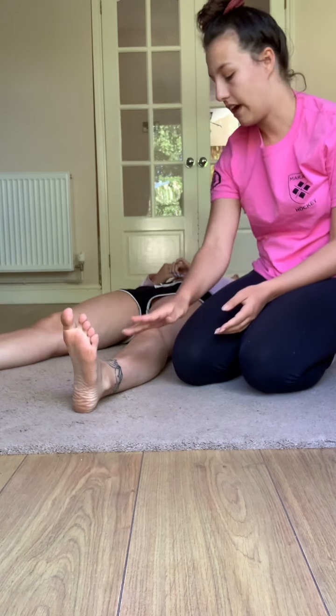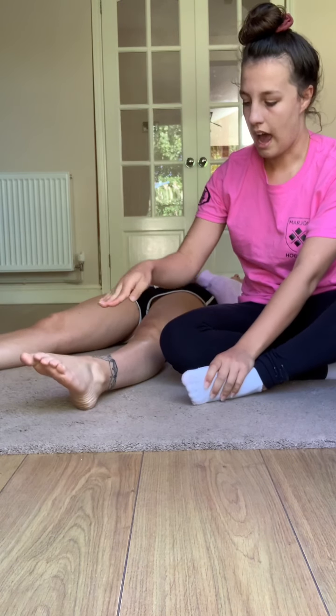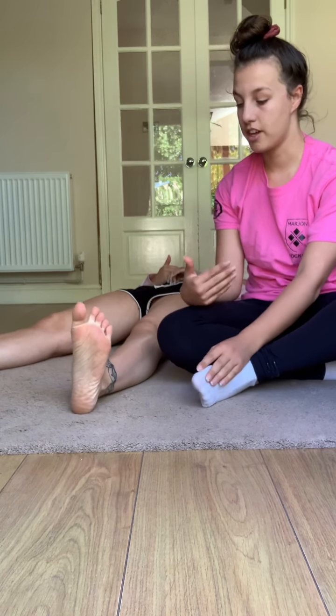Clearing the joint above and below, so for below it's going to be the ankle. So I'm going to ask my client actively to plantar flex their foot for me, lovely, as far as you can go, and then dorsiflex, okay, and then inversion for me, okay, and then eversion, lovely.